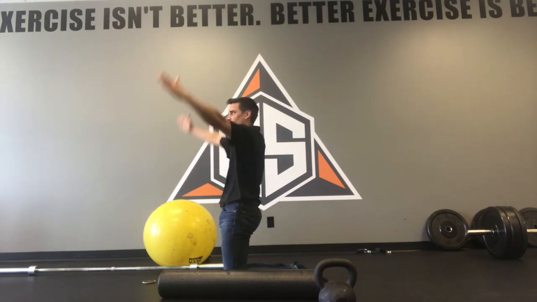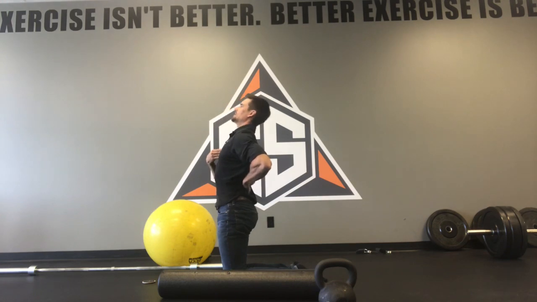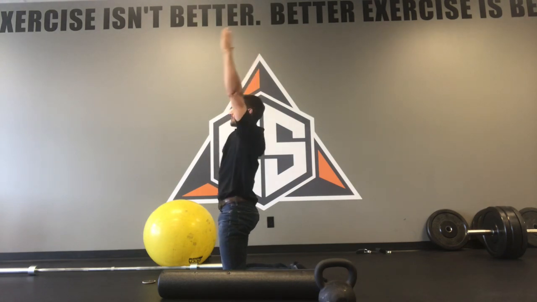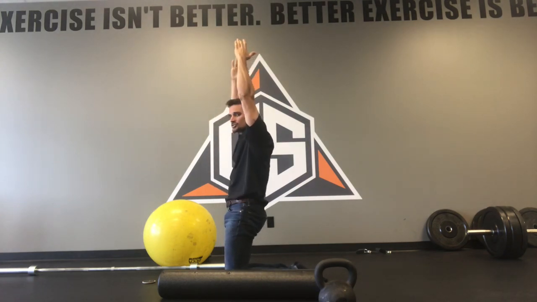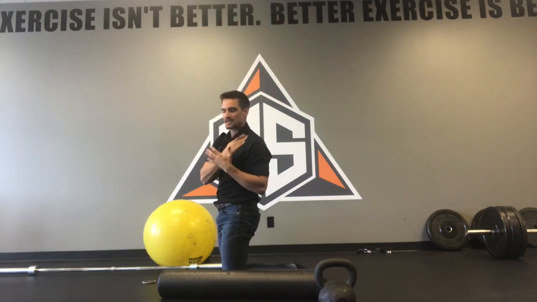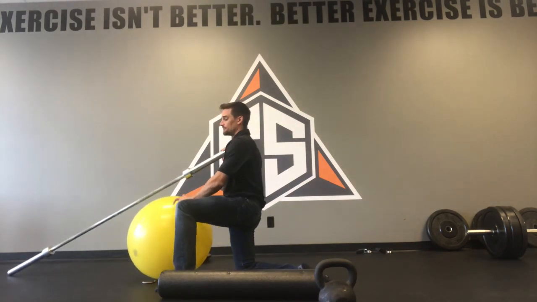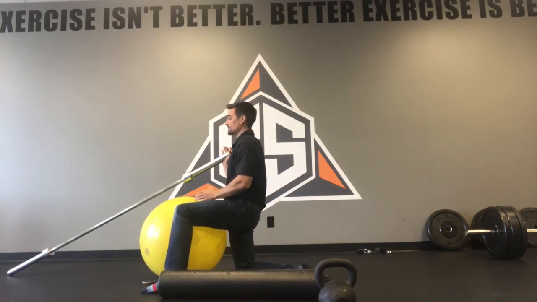So in order to get overhead when you have a hyperkyphosis, what you're going to end up doing is probably extending at the low back to get overhead, or really cranking at the shoulders, which will end up ruining the shoulders and really irritating the neck as well. And so a strategy you can use for your presses specifically is this landmine variation.